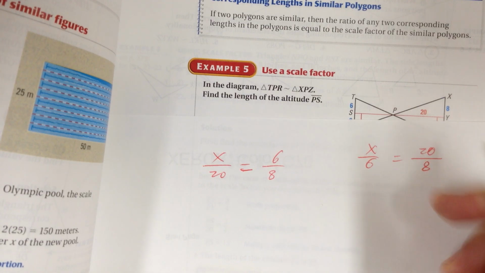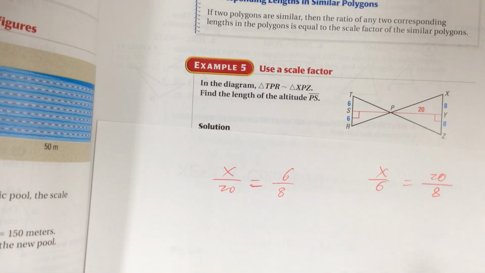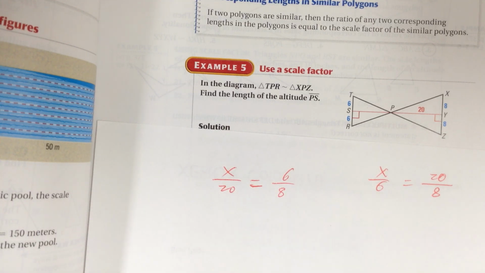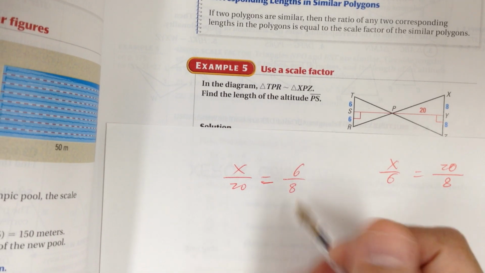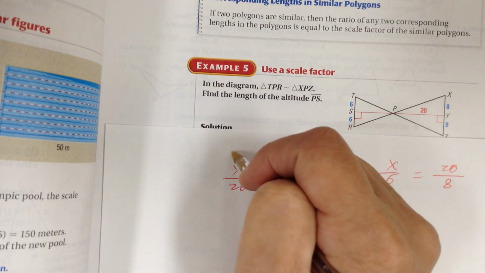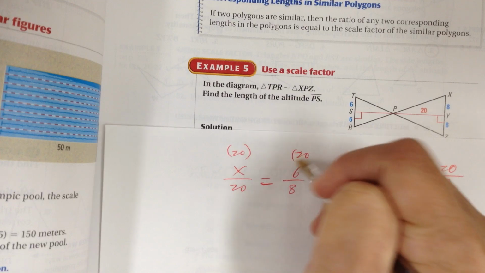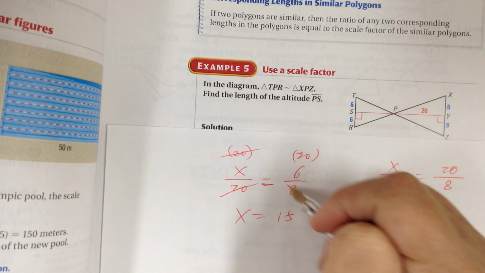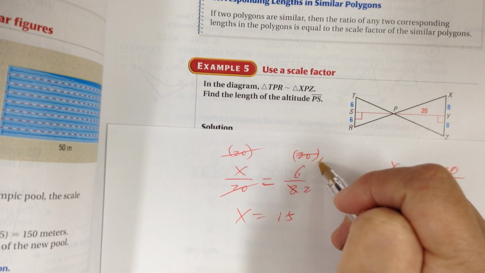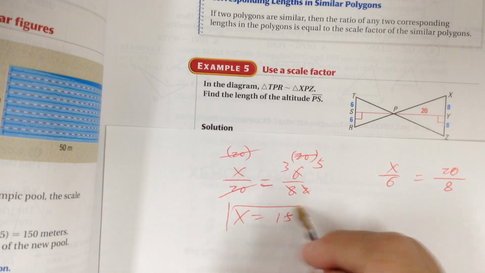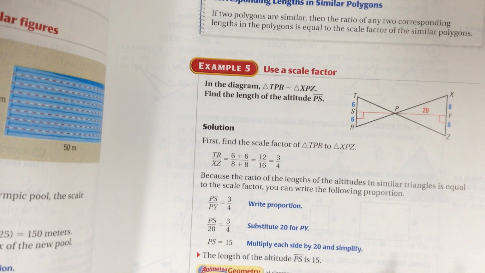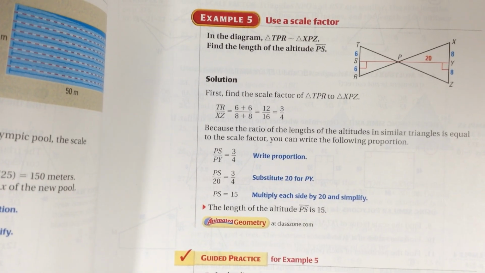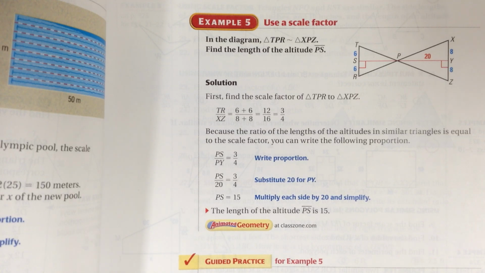The nice thing about proportions or similarity is that you can write it any way you want as long as you match up the corresponding parts. And from there you just solve. Instead of cross multiplying, you just multiply by 20, so you can cross out. So X will equal 15. Let me double check: divide by 4, you get 2; divide by 4, you get 5. Yes, X equals 15, and that's it. So again, the key is to remember you can write down any proportion equation you want as long as you match up the corresponding parts.